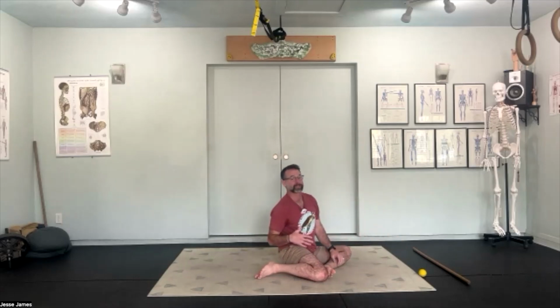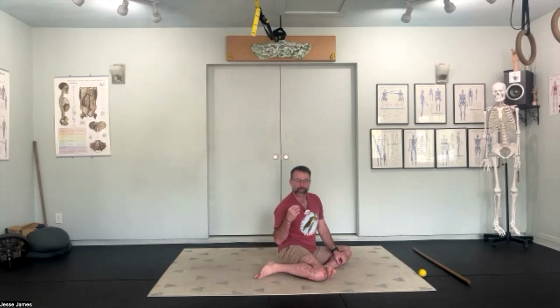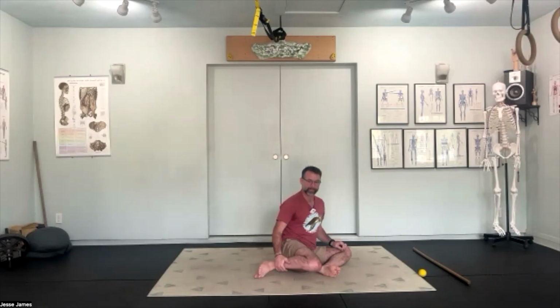Notice if there's a difference on the right side and the left side. Notice if you tend to plop on one side more than the other side. Again, those are going to be really important assessment points that are going to relate to our gait mechanics significantly.